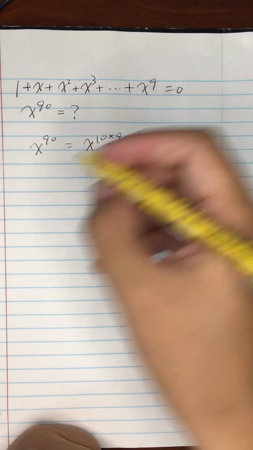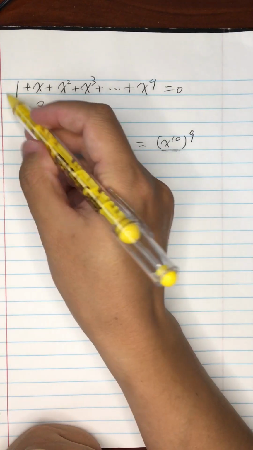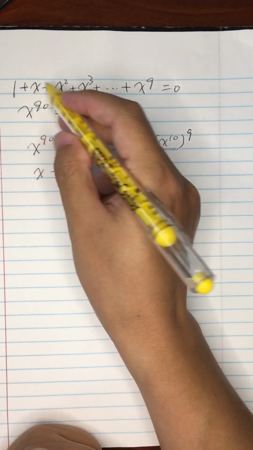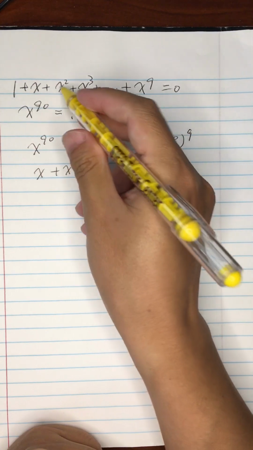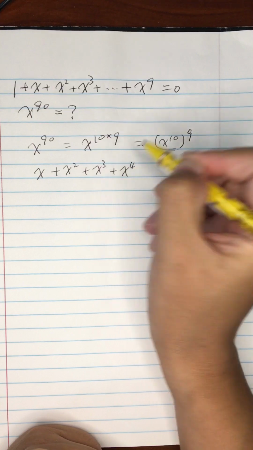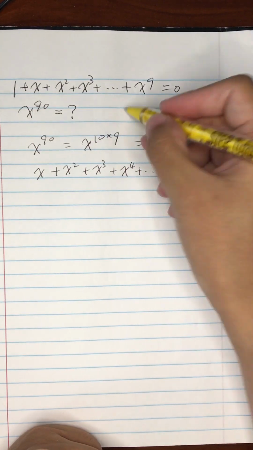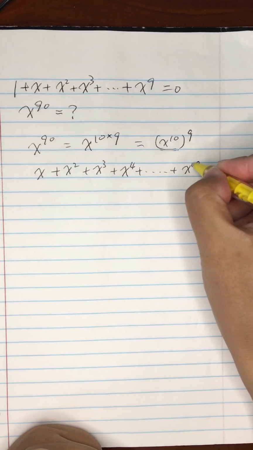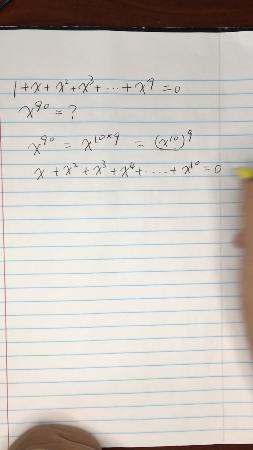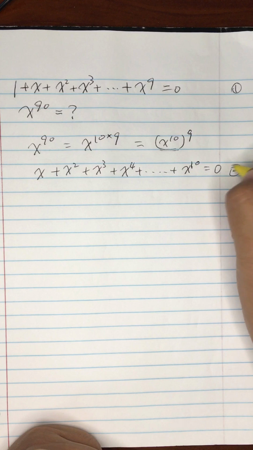In that case, the first term multiplied by x is going to be x. The second term multiplied by x is going to be x squared. The next term is going to be x cubed, and then x to the 4th power, and then plus all the intermediate terms, and the last term is going to be x to the 10th power. On the right hand side, x multiplied by 0 is still going to be 0. So now we have the first equation and the second equation.